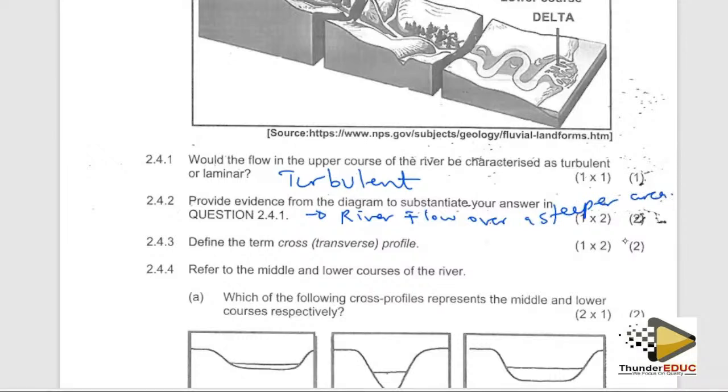The river channel is not smooth. And as well, we could say there are a lot of temporary base levels of erosion in the upper course. Right.